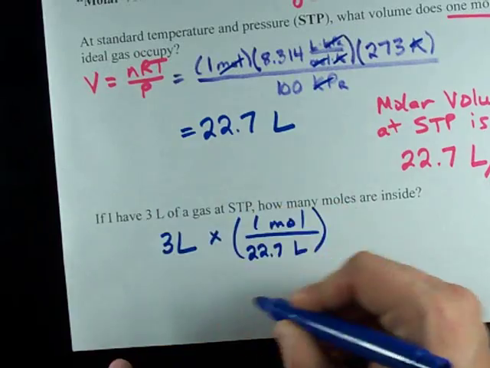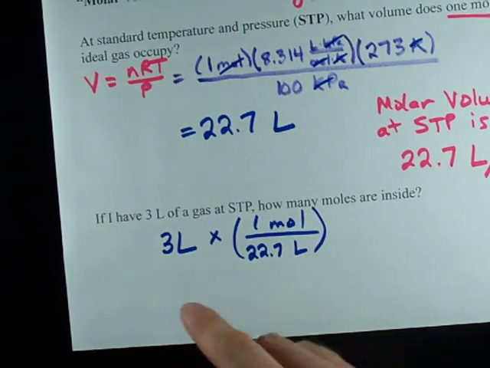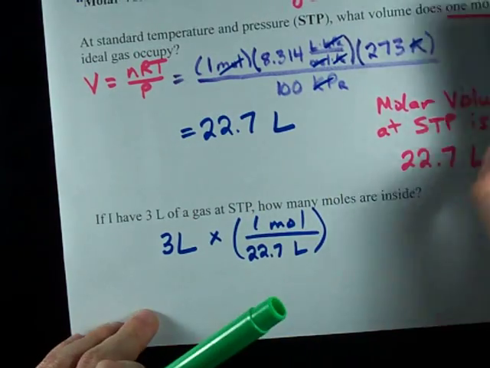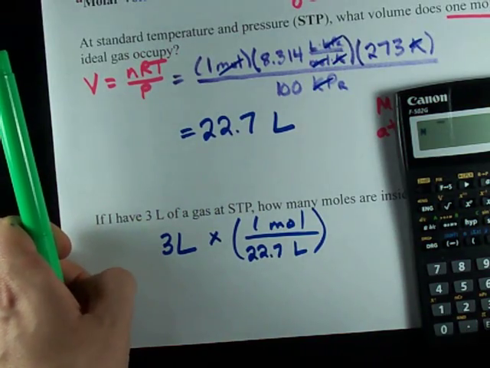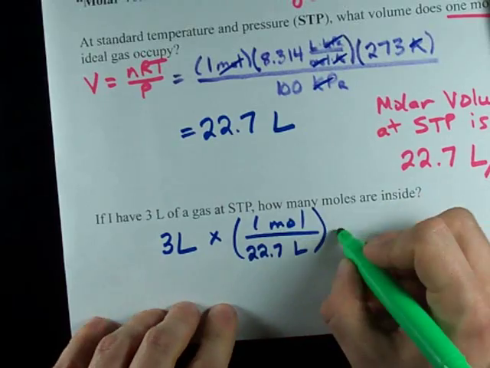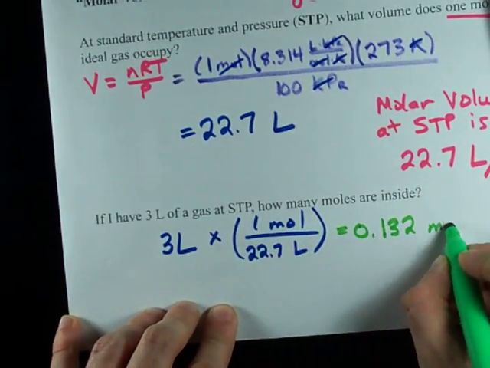I'm doing this in a unit analysis style of way. You could also just divide by 22.7, the same way you divide by molar mass. In any case, 3 times 1 divided by 22.7. It means that 3 liters corresponds to 0.132 moles.